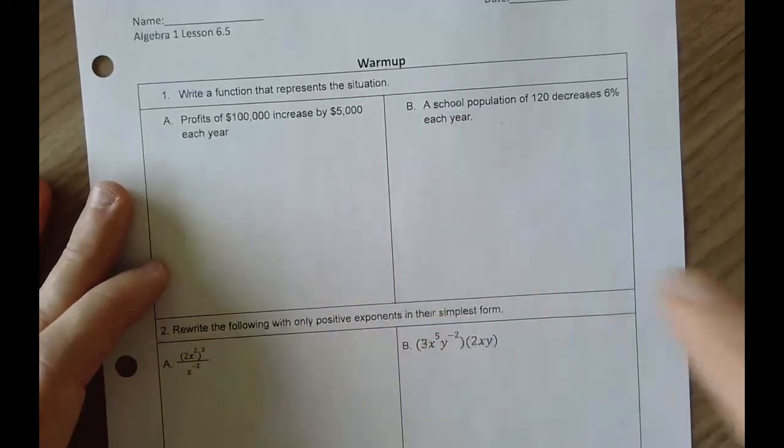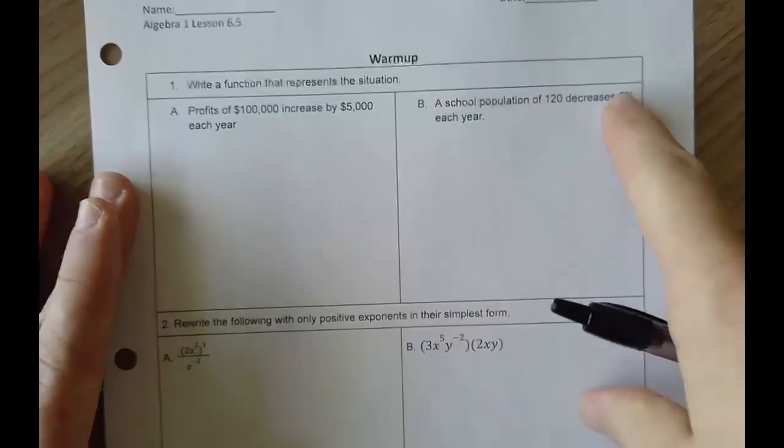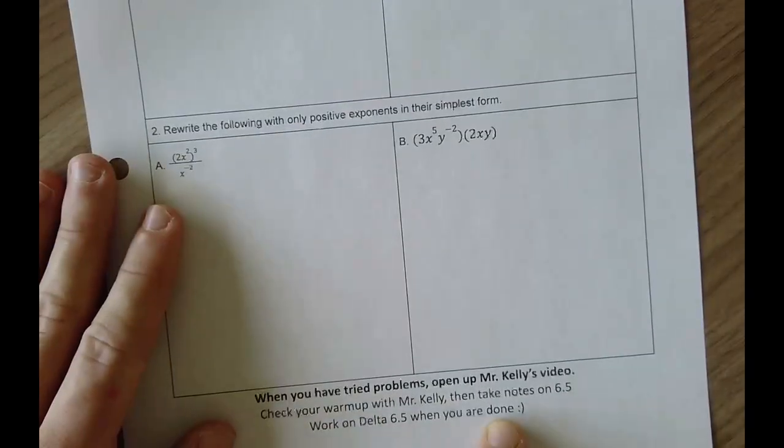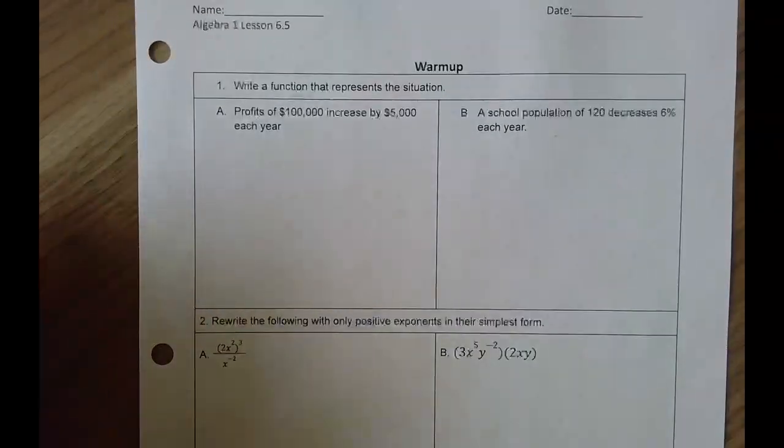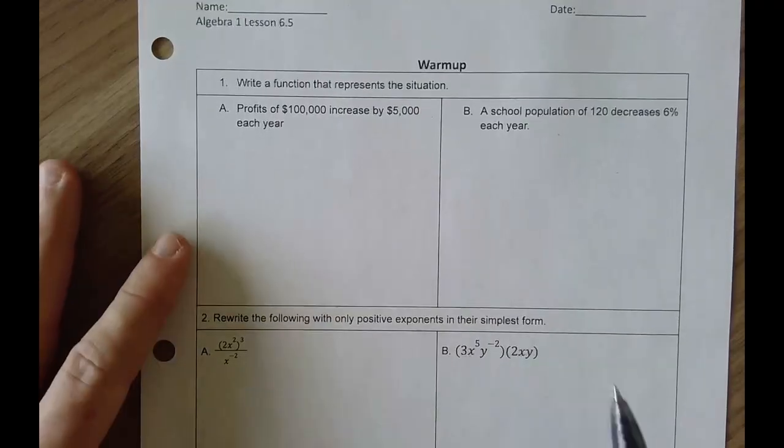So first of all, start the warm-up, try the warm-up if you haven't already, then watch this video to get the solutions to the warm-up, and then we'll do some notes together, and then the rest of the class is just working on their homework, okay, which is Delta 6.5. Okay, so hopefully you've tried the warm-up, let's go ahead and try it.